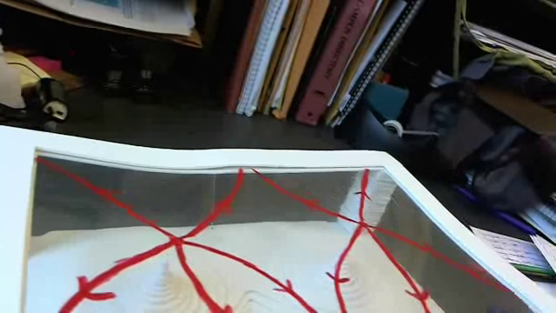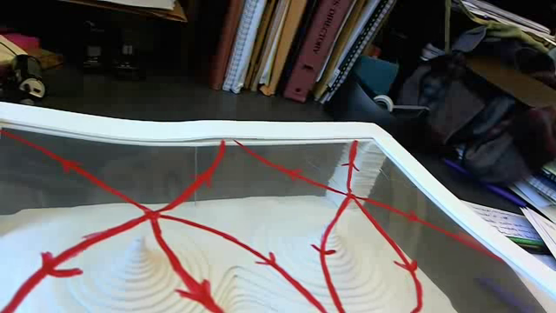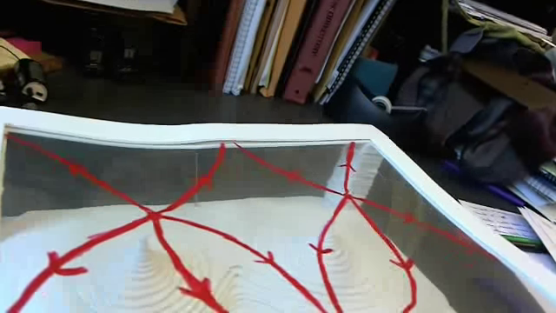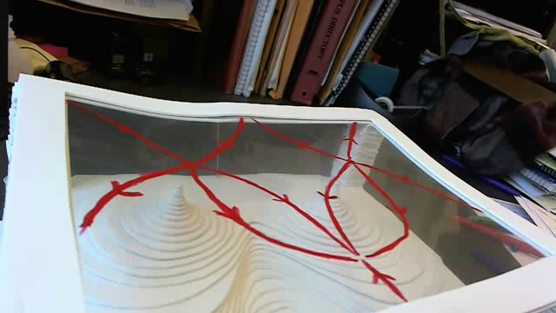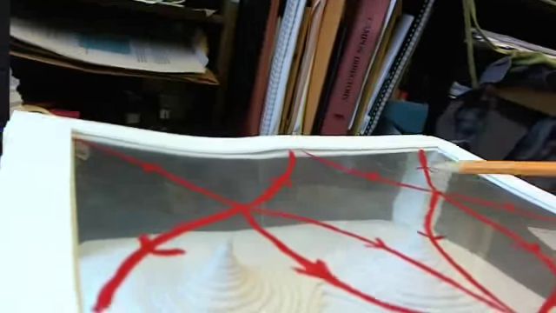Okay, so in this video I'm going to show you a higher resolution version of the model that I showed at the end of class today, February 5th, 2014. This model shows the relationship between equipotential lines and electric field lines. You can see there's a transparent cover which has red electric field lines written on it, and we'll talk about those in a moment, but I want to start by concentrating on what's underneath.